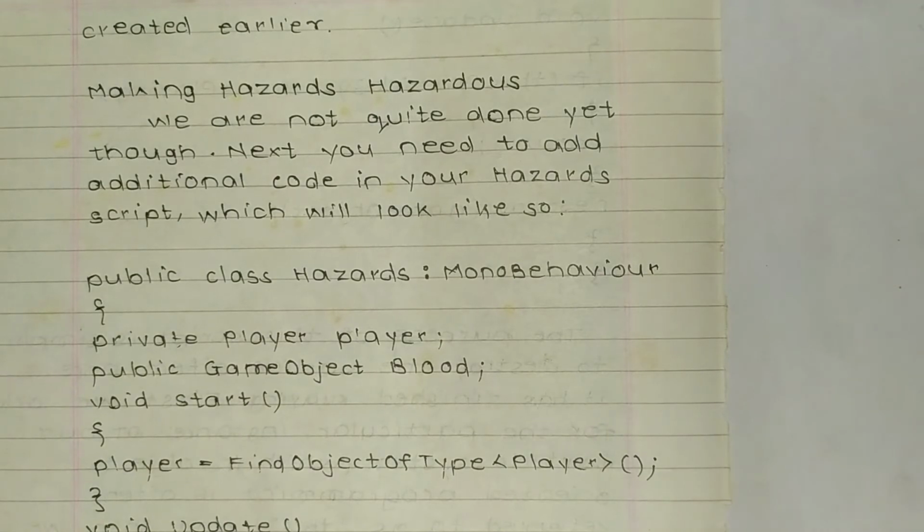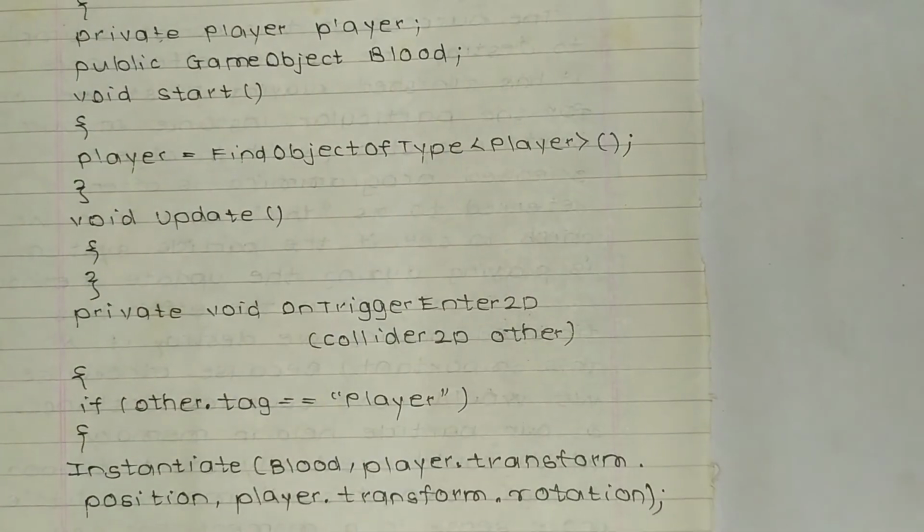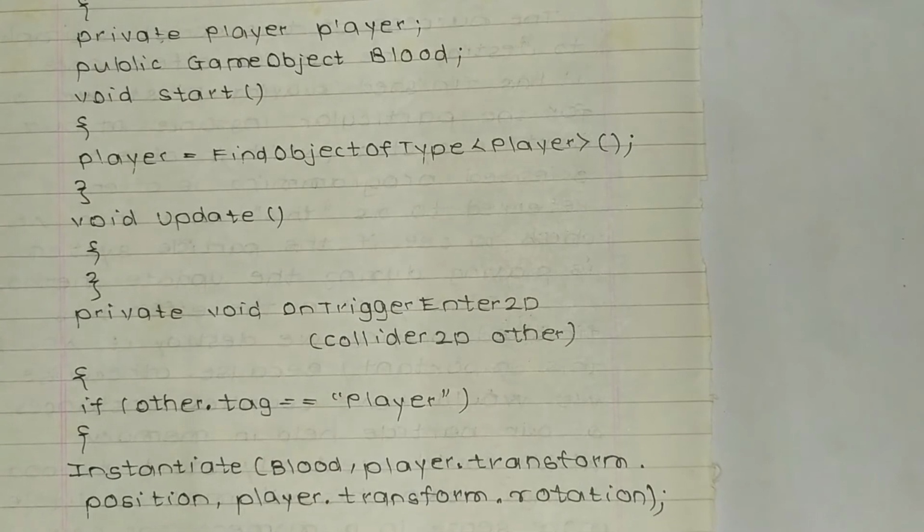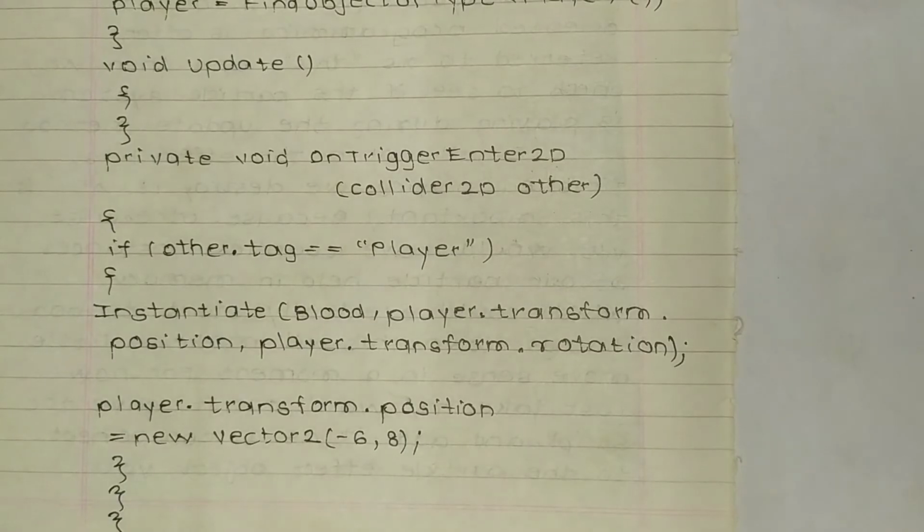Public class Hazards : MonoBehaviour, private Player player, public GameObject blood, void Start. Player is equal to FindObjectOfType Player, then void Update, private void OnTriggerEnter2D Collider2D other. If other.tag is equal to Player, Instantiate blood, player.transform.position, player.transform.rotation. player.transform.position is equal to new Vector2 minus 6, 8.